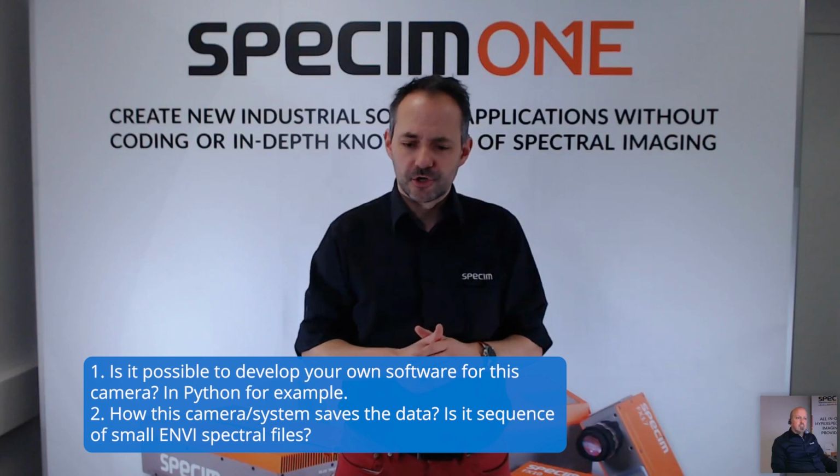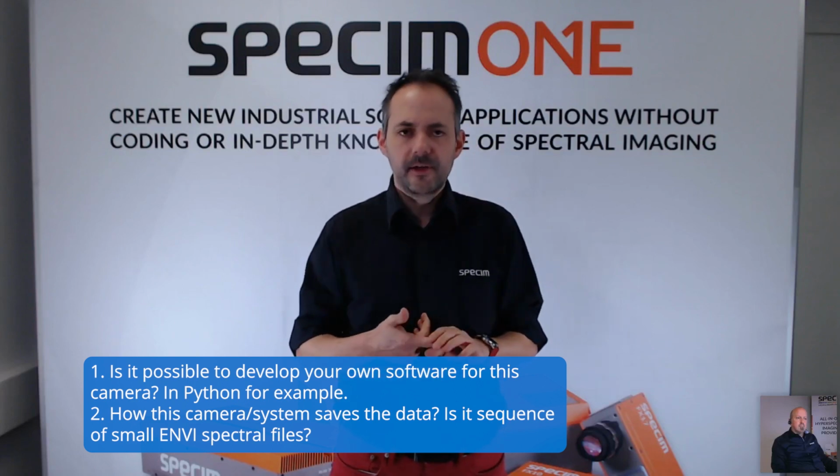That was the first question. The second one: how does this camera system save the data? If you use our acquisition software, the data are saved in the ENVI data type, I think data type number 12 with unsigned integers, with BIL interleave. So basically, with our acquisition software, you make one file, smaller or bigger depending on how long you record, and it is an ENVI file. If you make your own acquisition software, then you can choose how you want to save the data. It's up to you.